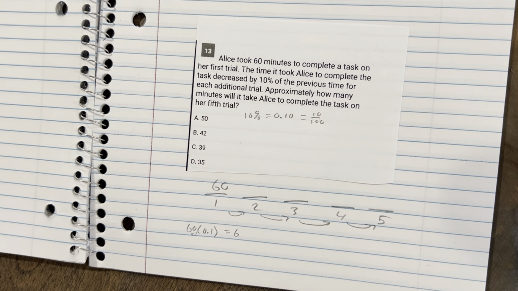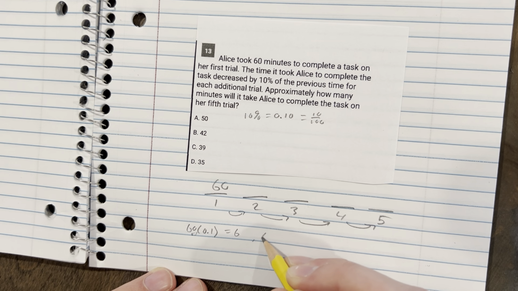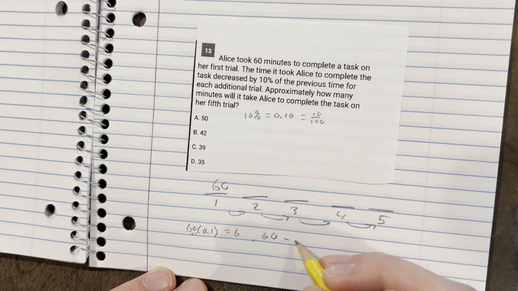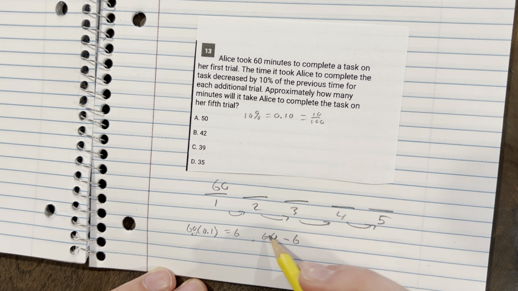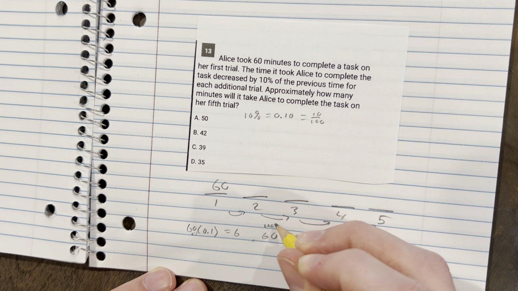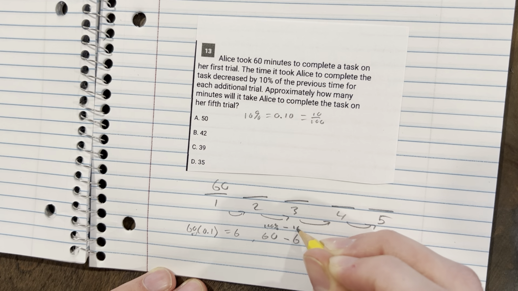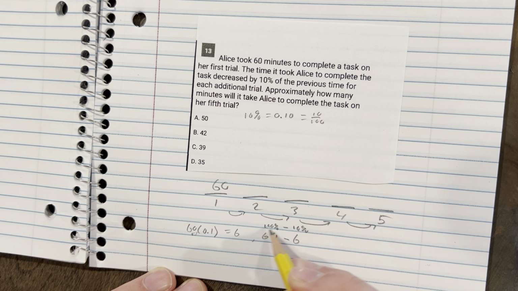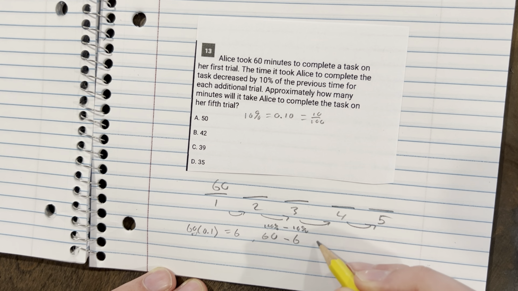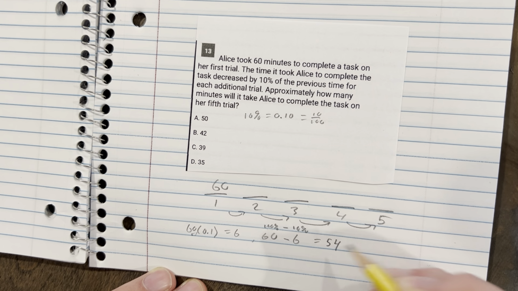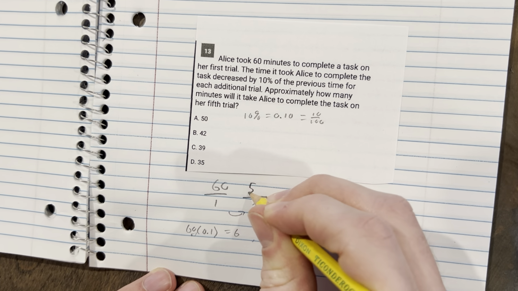So now we found 10%, but it's decreasing by 10%. So the way we account for that is we have 60 minus our 6. Okay, so it's decreasing by 10%. So we have, this is our full value, this is 100%. It's decreasing by 10%. So 100% of it minus our 10% of it is going to give us our answer. So 60 minus 6, which equals 54. So this is our second value.